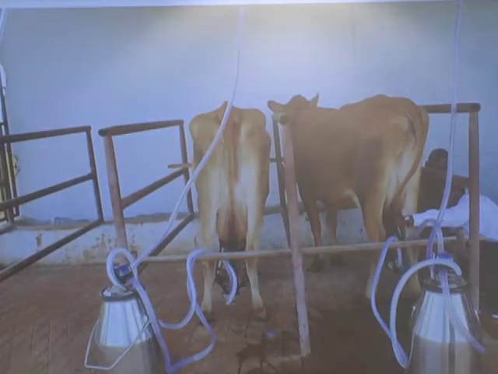Here, it's a small unit to collect milk. We use manual collection. It's not automatic.